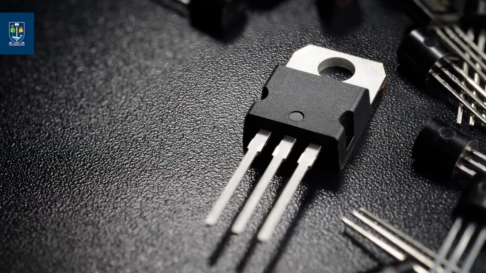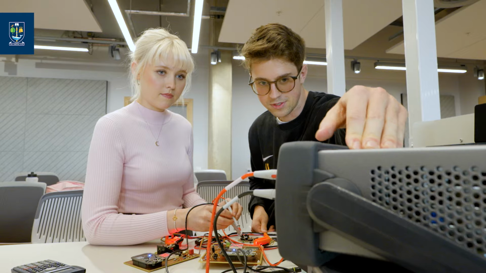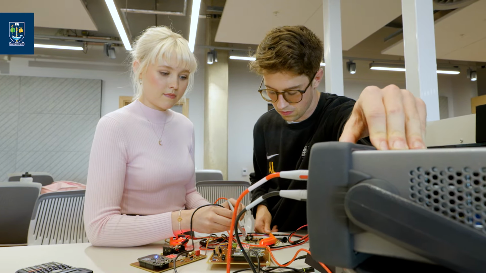But what if I told you that the biggest invention in the modern era is perhaps a little thing called the transistor? I understand you might be thinking, really, the transistor? Or even thinking, what is a transistor? Well, this is exactly what you learn in this video.